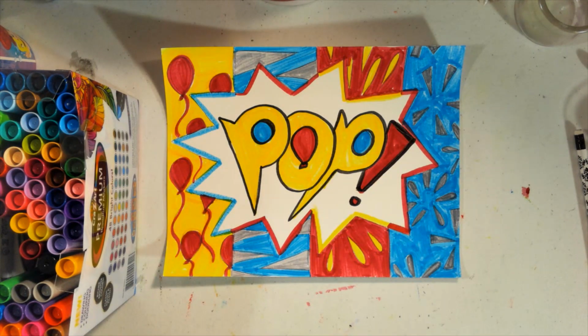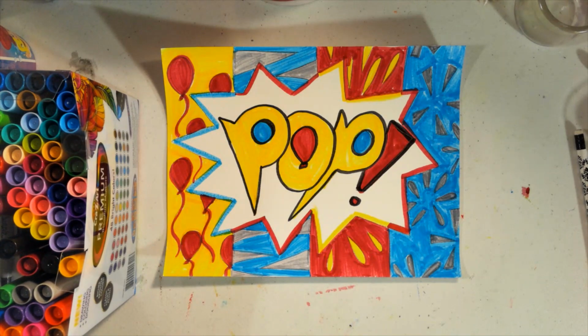I think that the black really makes that word pop. I don't need you to outline yours in black if you don't want to. That's just an option. I think it is a good idea. If you prefer to use a different color to outline it, that's fine too.